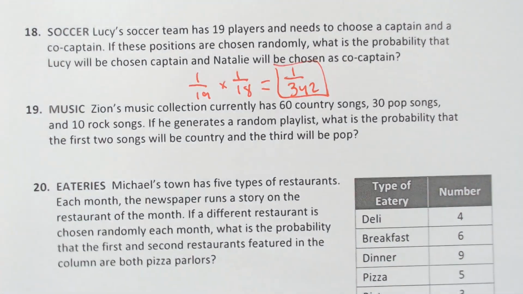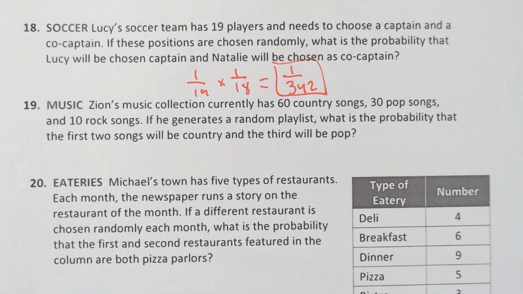That is not very likely, but maybe that's in a completely random world. But Lucy maybe is the best soccer player, so she might actually be chosen as captain, and Natalie might be her best friend. So everybody's like, yeah, just choose Natalie.